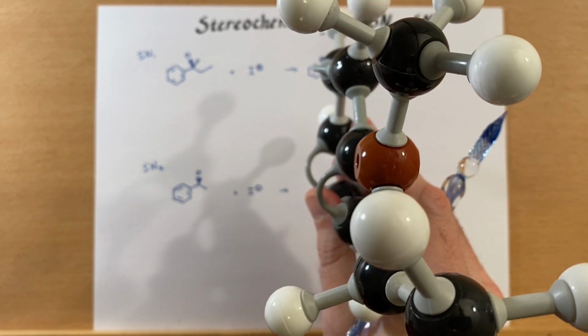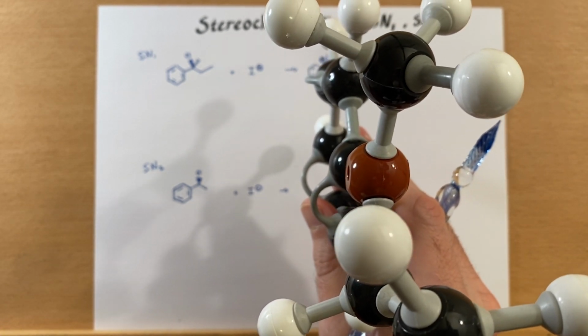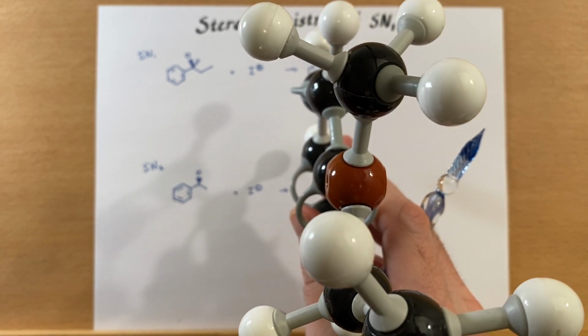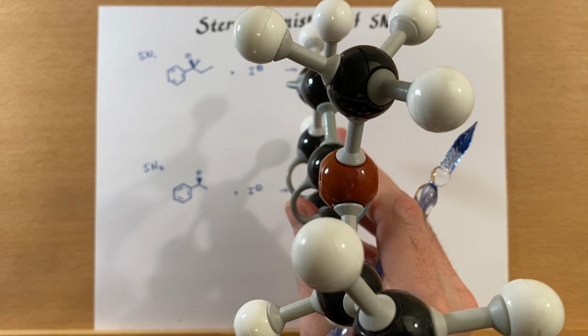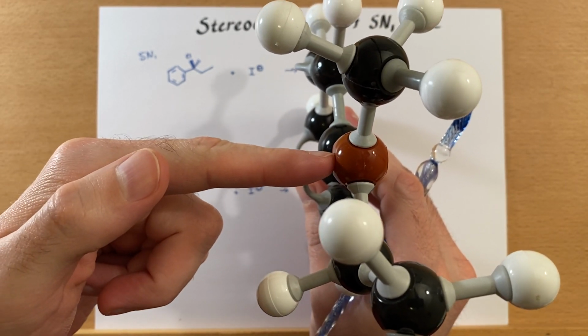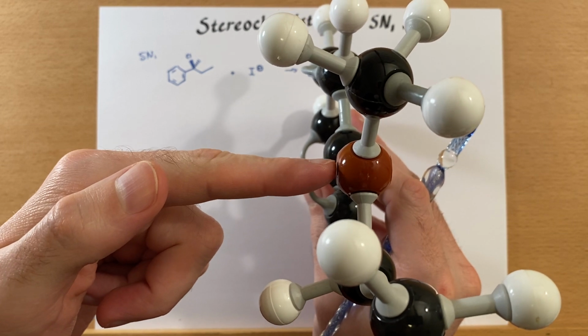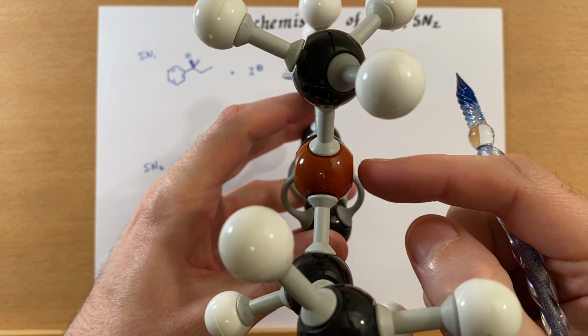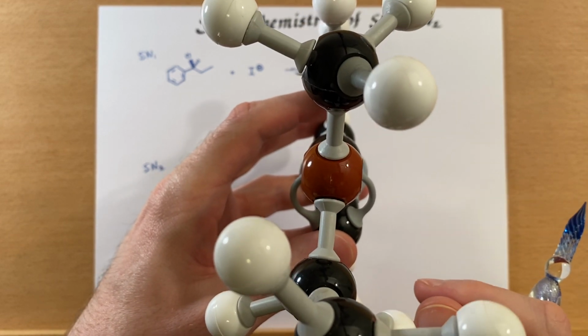Now, depending on which side it attaches to, we'll choose between R or S configurations. So, if the iodine comes in from this side, we will make the S configuration, whereas if the iodine comes in from the other side, we'll make the R configuration.